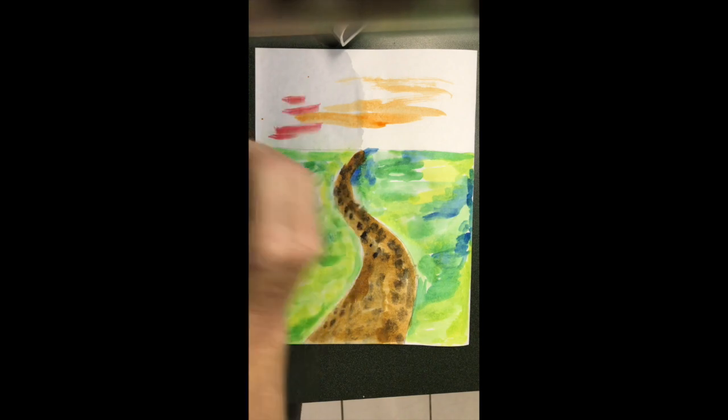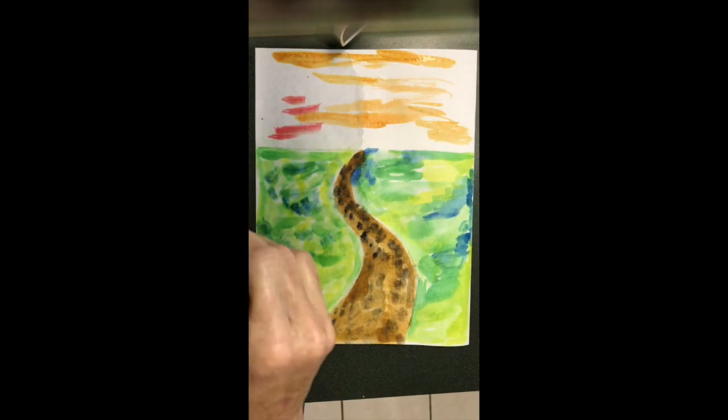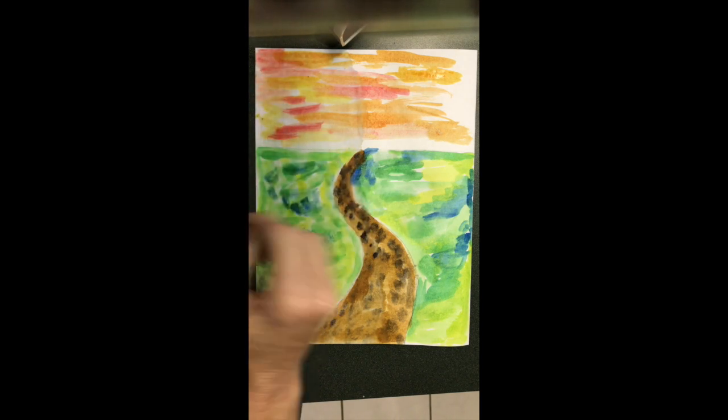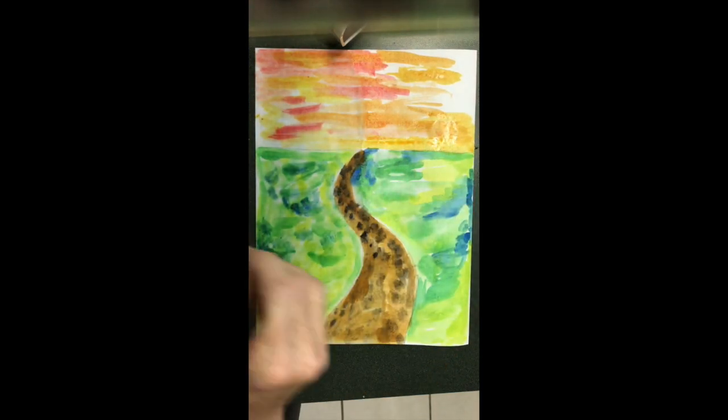Next, we'll paint the sky. I'm going to make mine a warm sunset sky, so I'm picking my red, orange, and yellow and filling the sky with those 3 analogous colors.